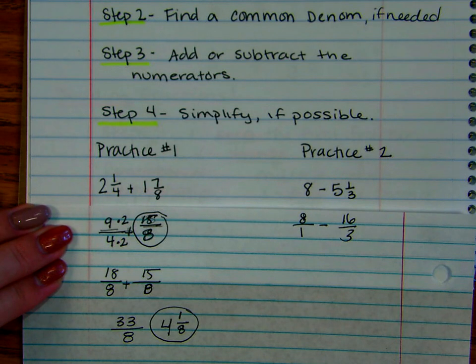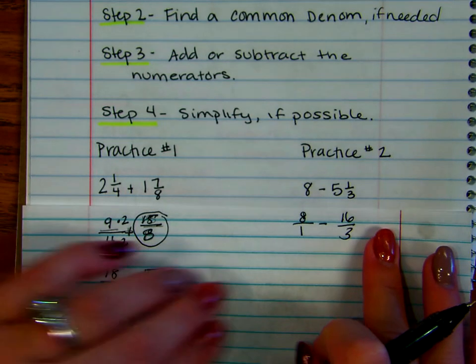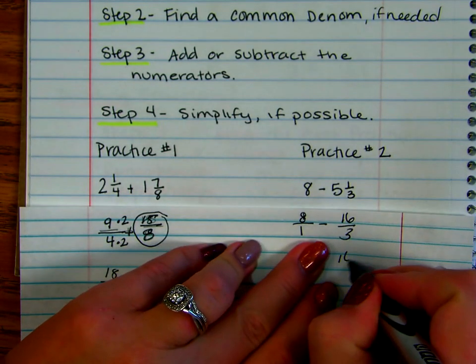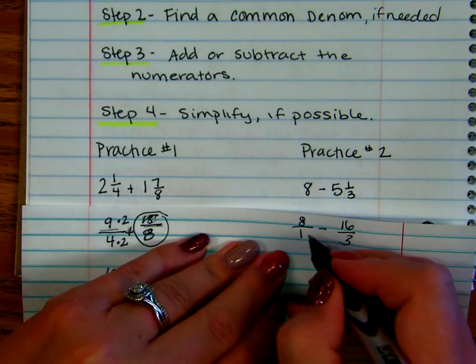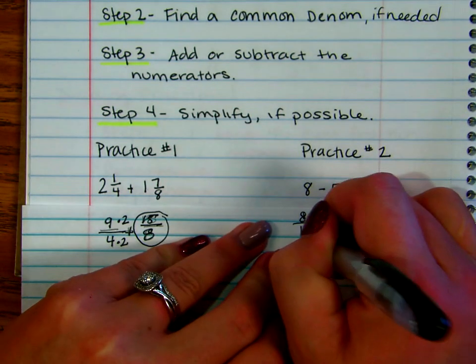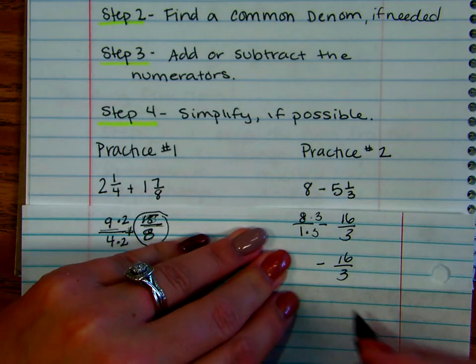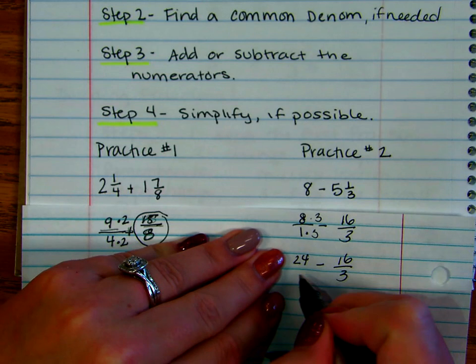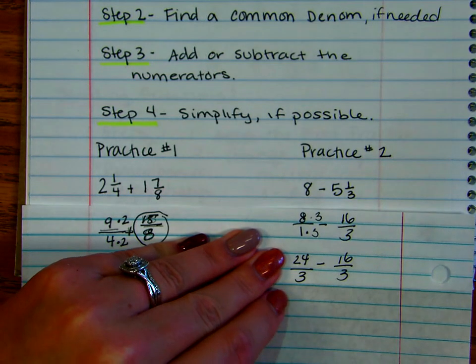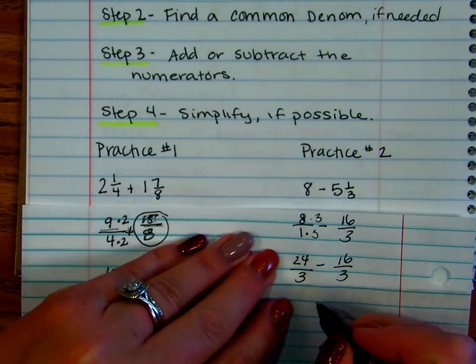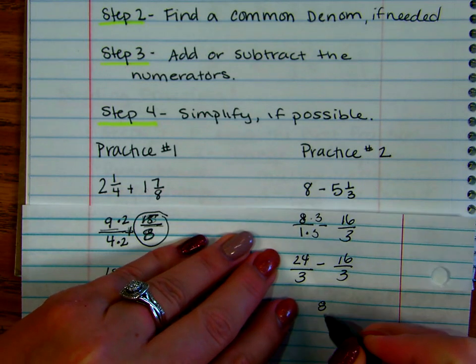Now, once again, I need to find a common denominator. A common denominator that both of these can have is 3. So I'm going to leave my 16/3 by itself, and I'm going to times my 8 over 1 by 3 on the bottom and by 3 on the top. Now 8 times 3 is 24, so I get 24 over 3 minus 16 over 3. Now when I go 24 minus 16, which is my third step, I'm going to get 8 over 3.